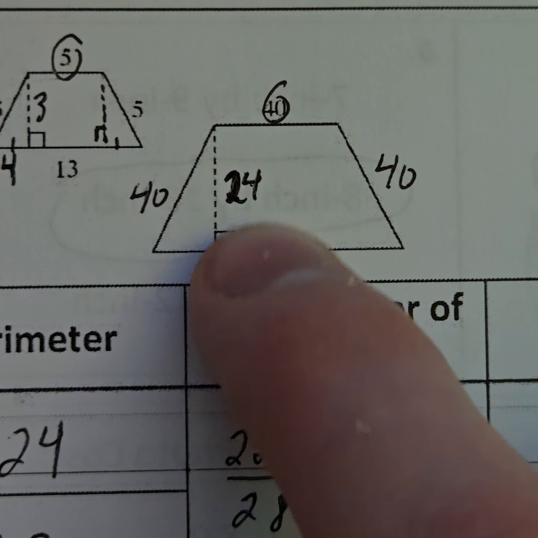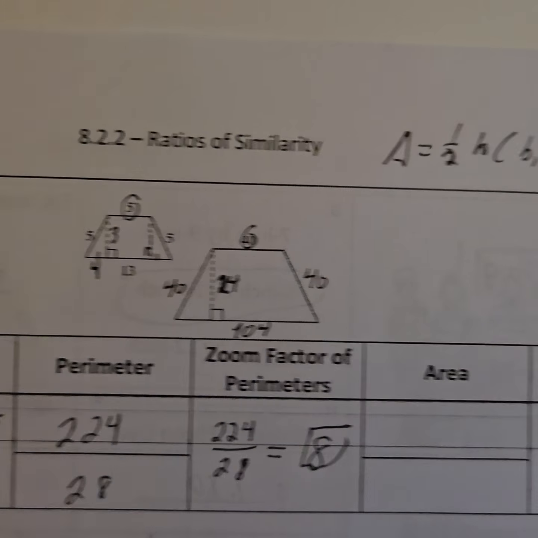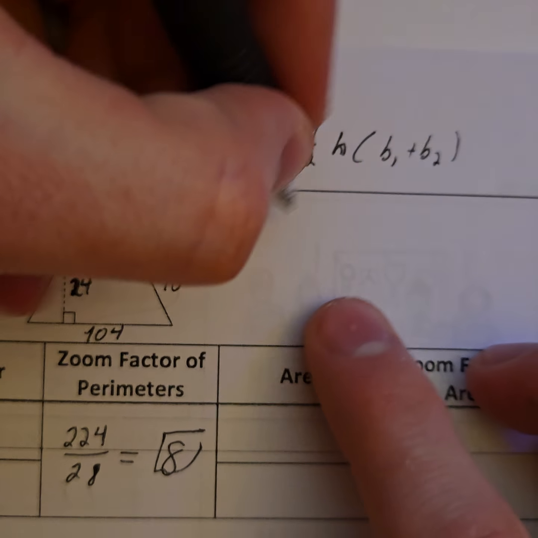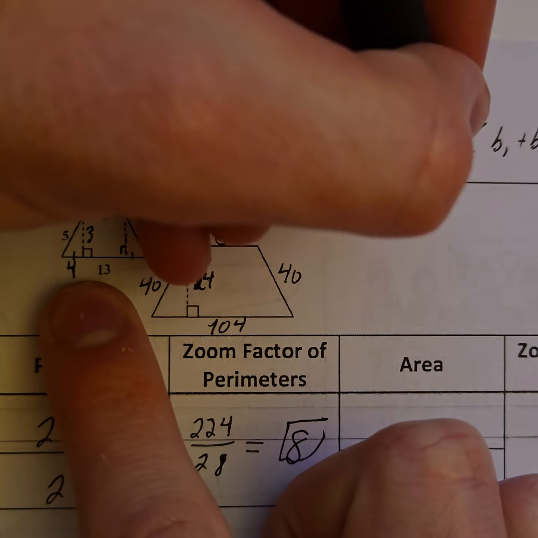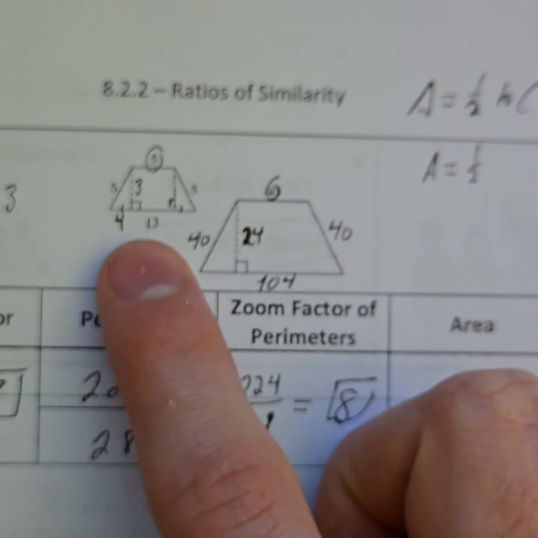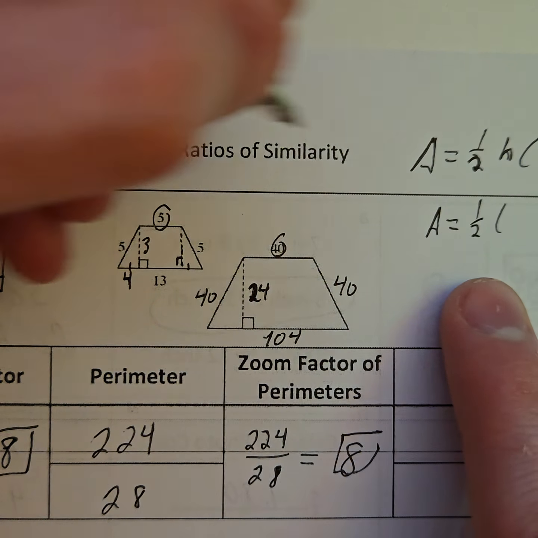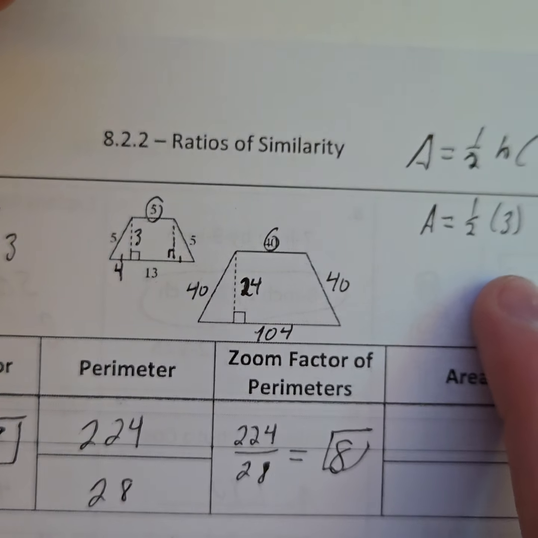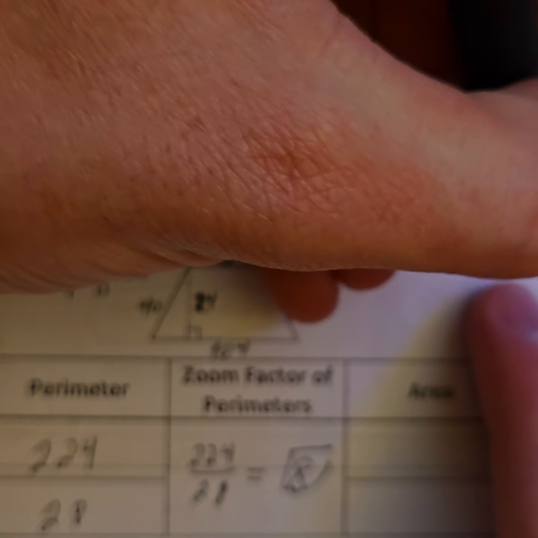All right, so now we're going to use these numbers, finding our areas. So let's just plug those numbers into our area formula. So let's do the small trapezoid first. So area is going to be 1/2 of your height, which is 3, times base 1 plus base 2, so 5 plus 13.